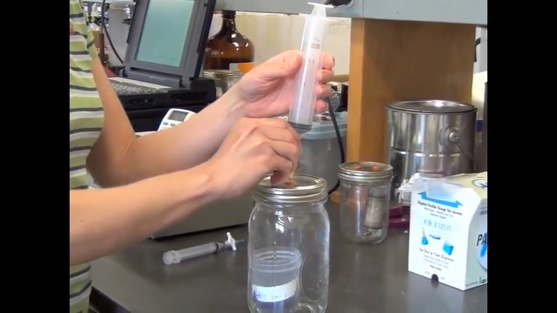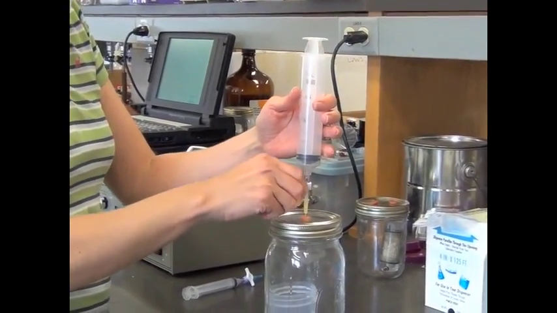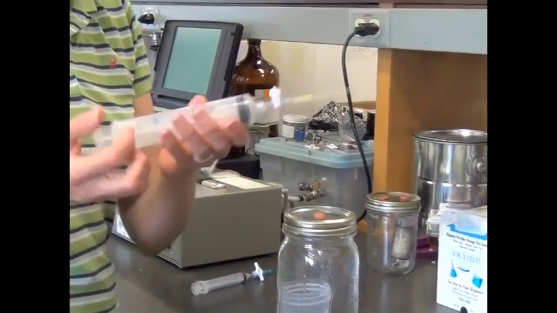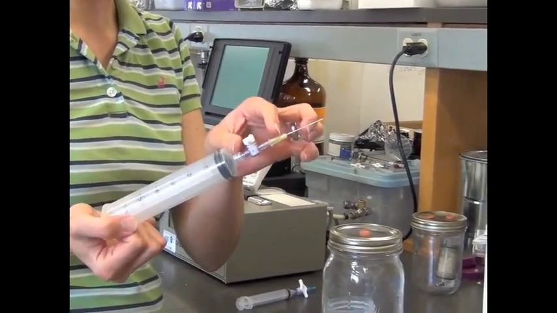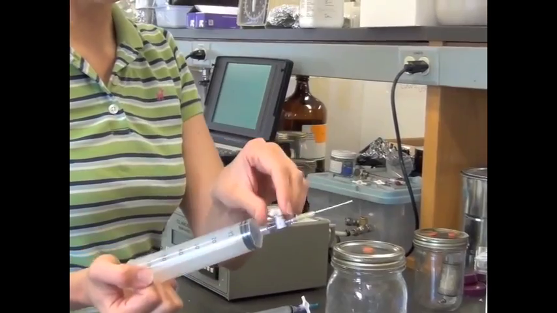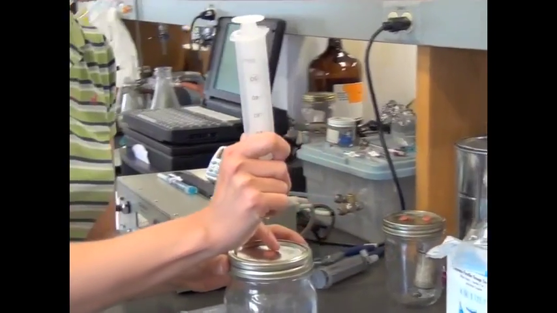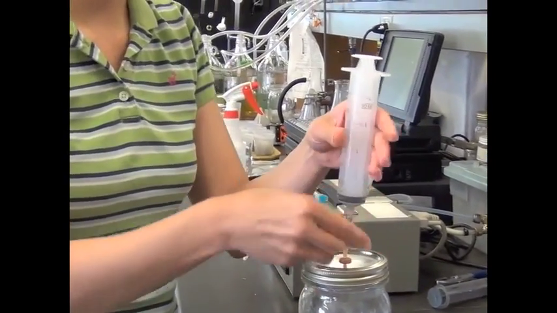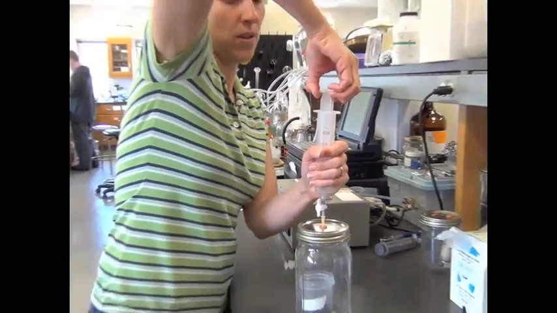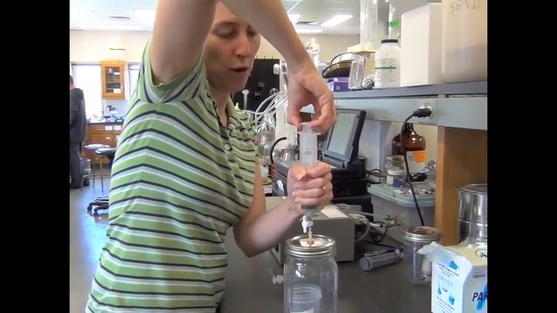What I'm going to do next is draw out a little bit of sample, just a very tiny amount. Close the stopcock. I'm going to waste this sample. And what that's going to do is flush out the head space here, this dead space here, with the air from the jar. So I'll do that. Now I'm going to mix the sample. So I'm going to go up and down slowly 4 times.